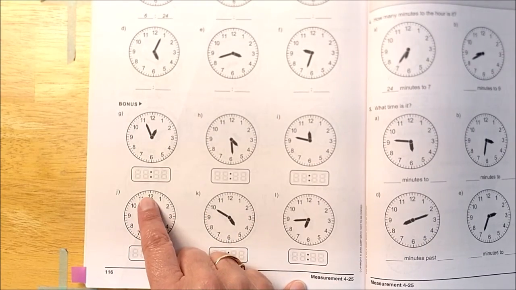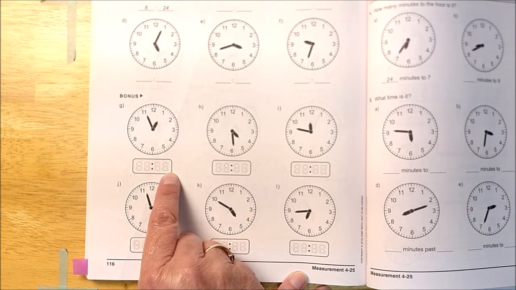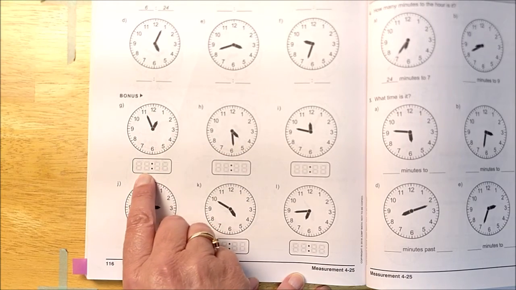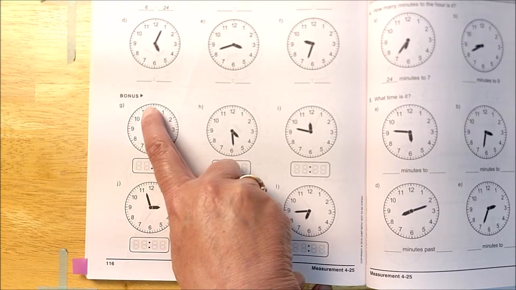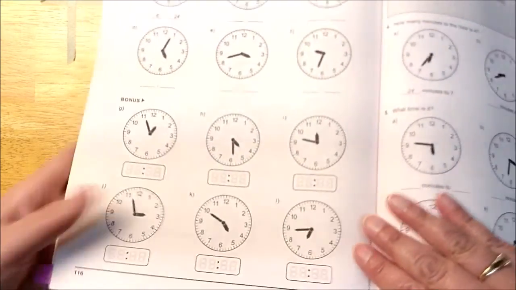So you need to tell me the time. And here it says you need to put it into digital time. So remember we did yesterday that digital time always has to have 4 numbers. So this is almost at 12, so we'd say 12. On the line right after the 11, so we'd say 56. So that is for you to do.